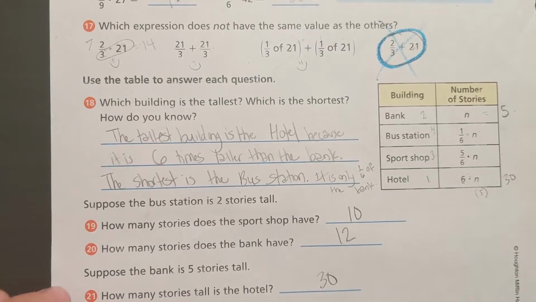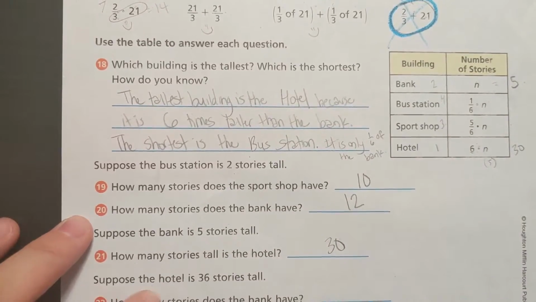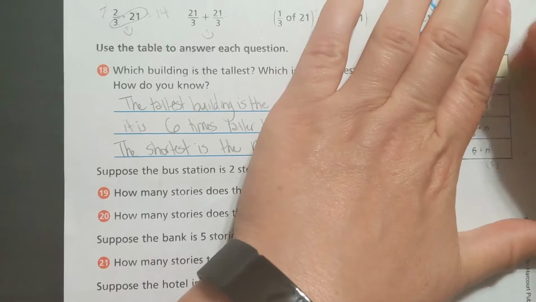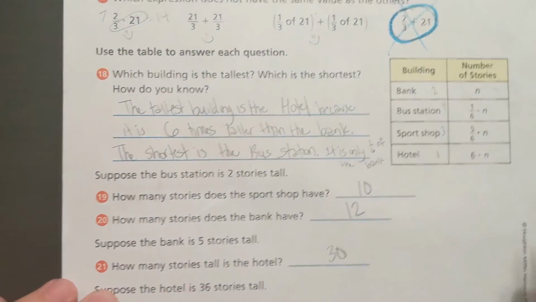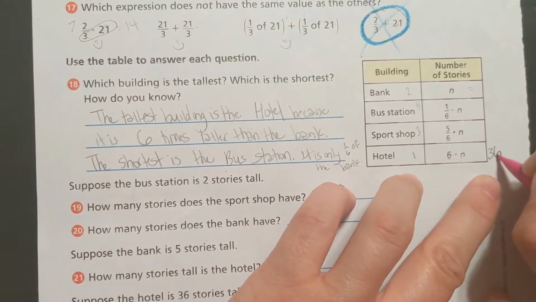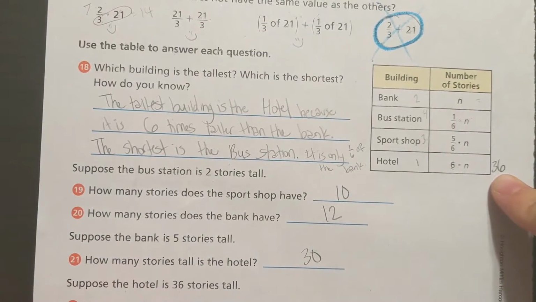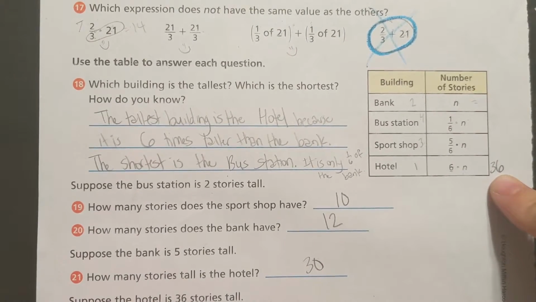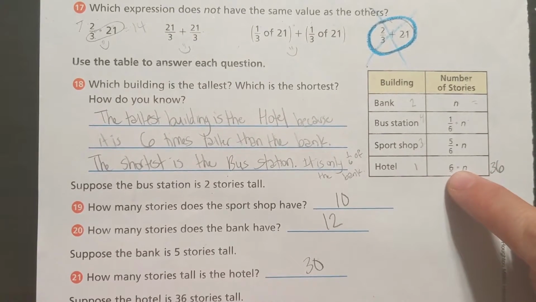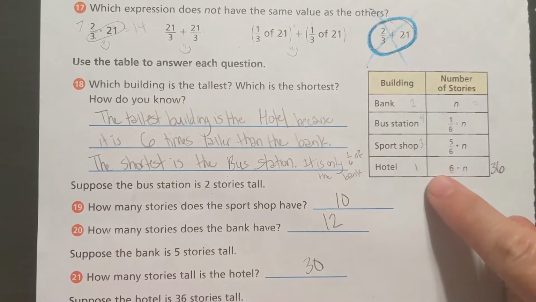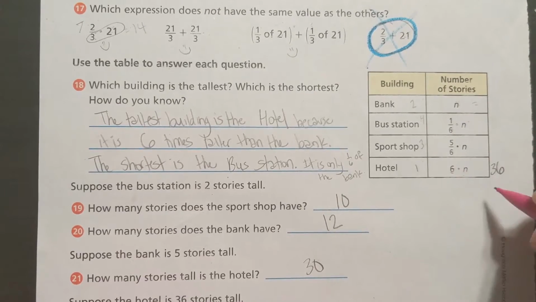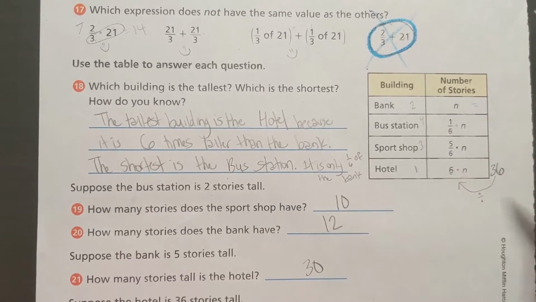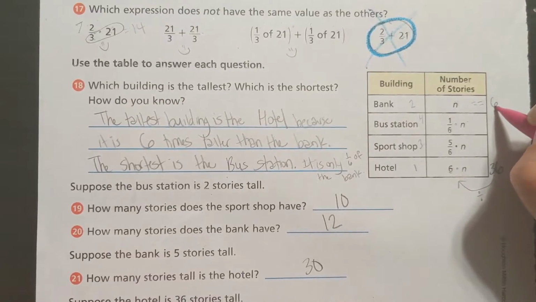Okay? But now they want you to change it again. Suppose the hotel is 36. So you got to erase your old numbers. This is so easy, though, and it's so fun to plug it in. So now they're saying the hotel, the tallest one, is 36. How many does the bank have? Remember, 36 was 6 times as big as n. So you work backwards. What's 36 divided by 6? That will give you n. 36 divided by 6 equals 6. So the bank is 6.